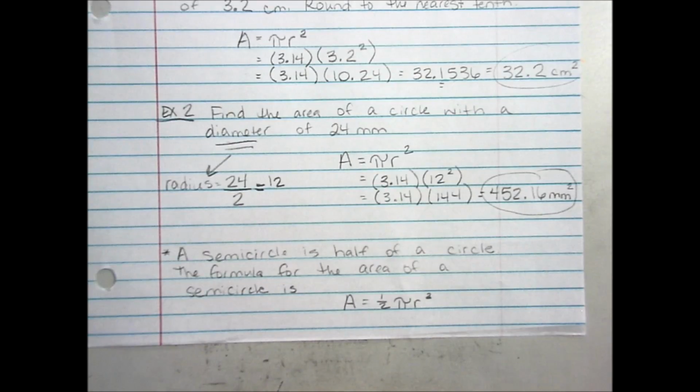Now, do you think we really have to memorize a whole new formula on the semicircle, or what's the shortcut? If a semicircle is half of a circle, Lily, what can we do? You could just use the regular formula and then just divide your answer by 2. There you go. Which, that's what this 1/2 does in front of the formula. It divides everything by 2.